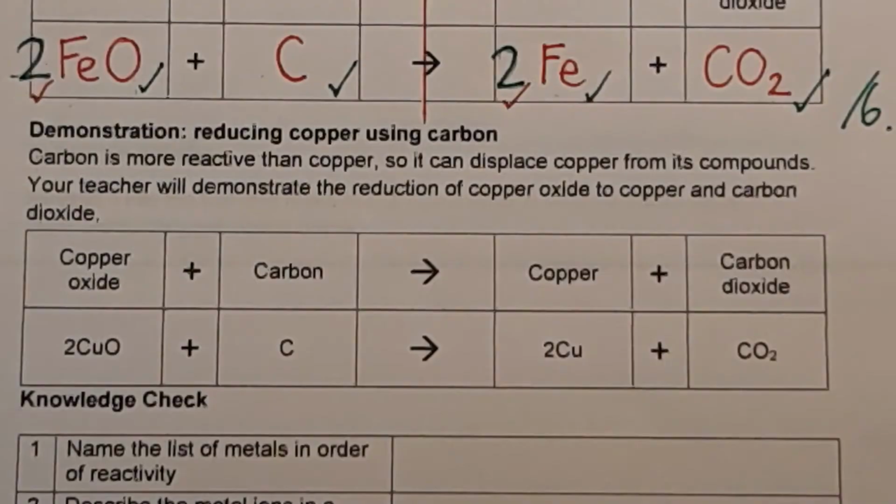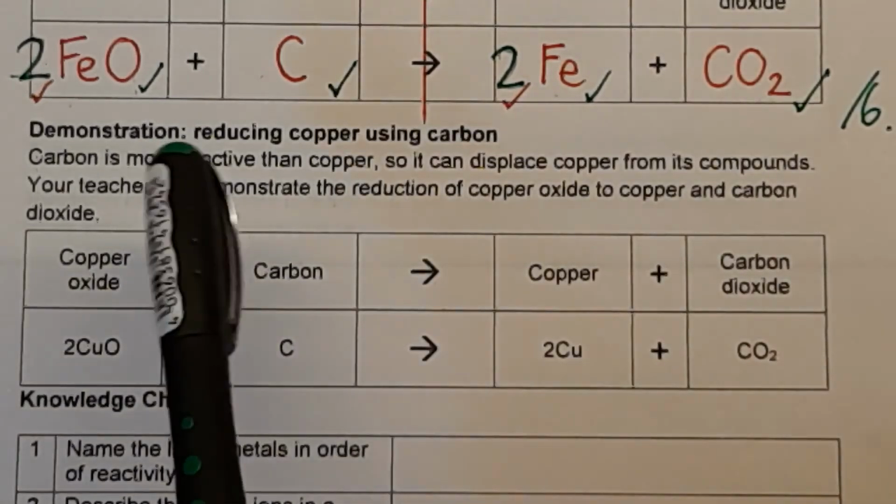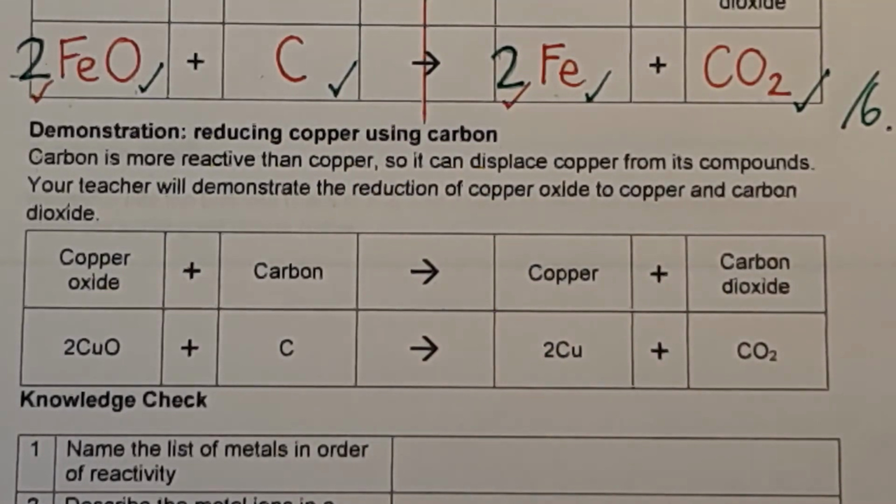So normally at this point we would do a demonstration showing what happens when you reduce copper using carbon. Unfortunately that's not something we can do. You're very welcome to put a search into YouTube, literally type in reducing copper using carbon, and that would show you how to do this, but it's not something I can show you from remote learning. So we're going to move on to the knowledge check.